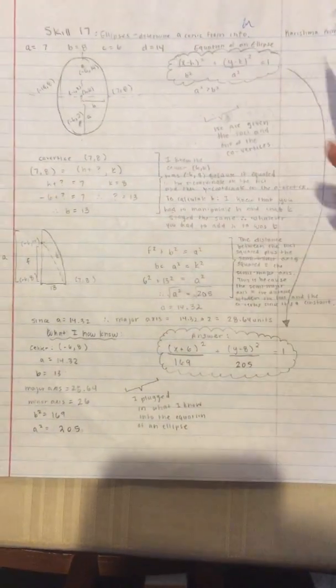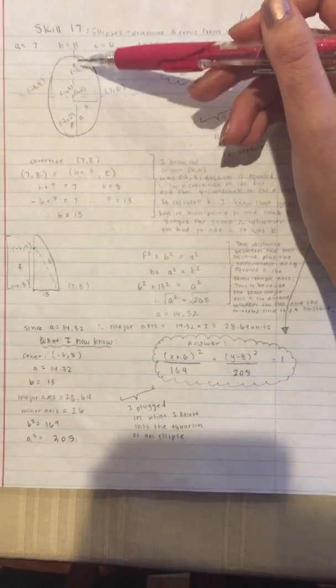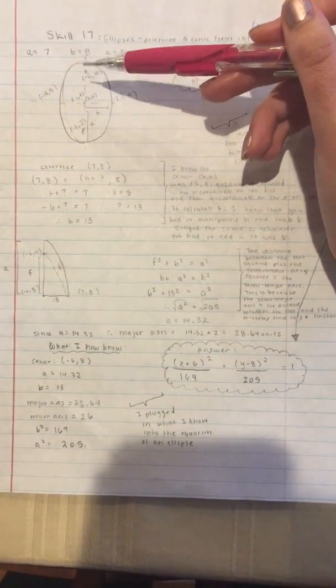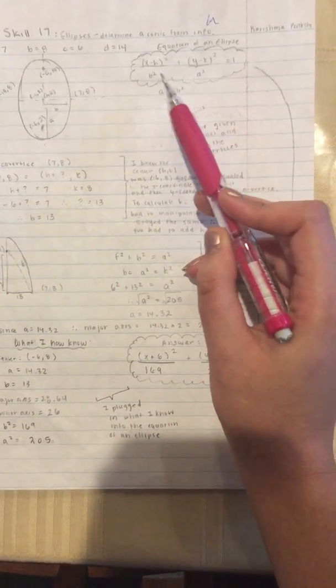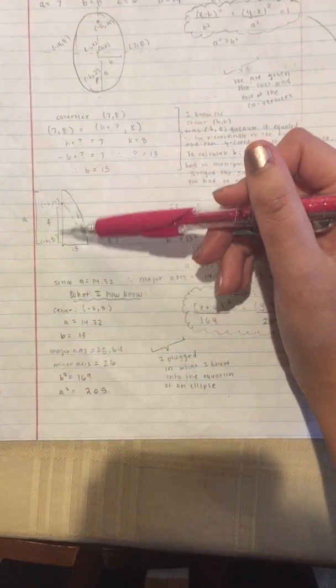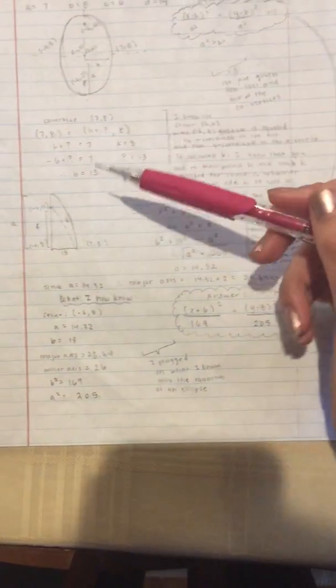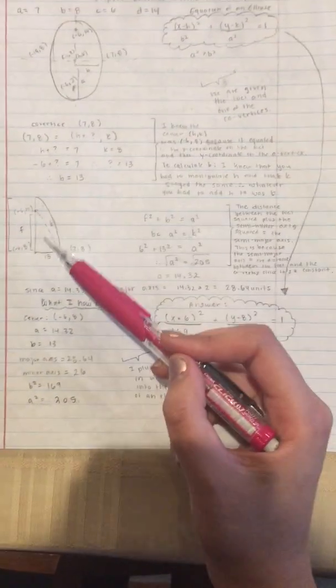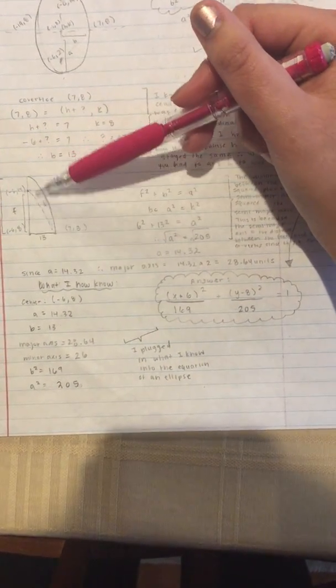So now what we have to find is the major axes, because that would be your a value, and then a squared is the last value that you're looking for, because you have the center and you have b squared. So essentially I just looked at the first quadrant, and in here you could see that the foci squared plus b squared is equal to a squared.